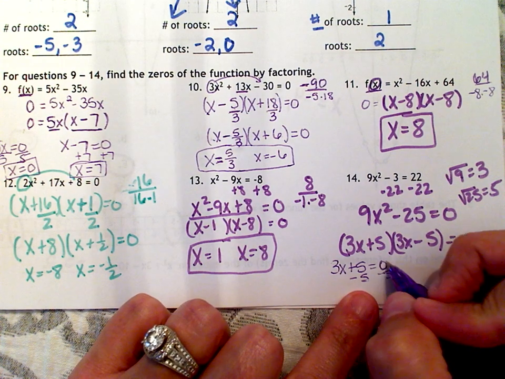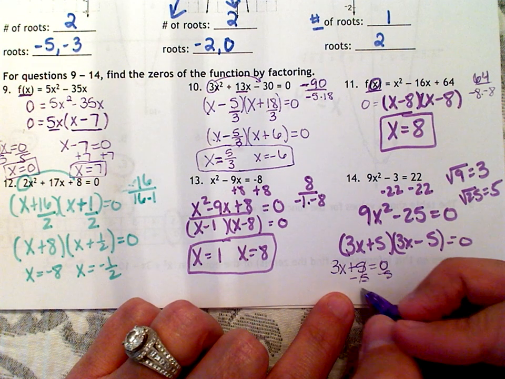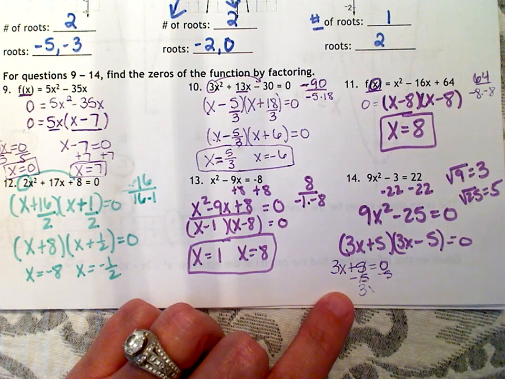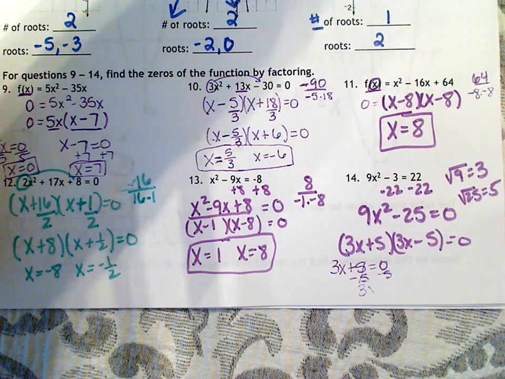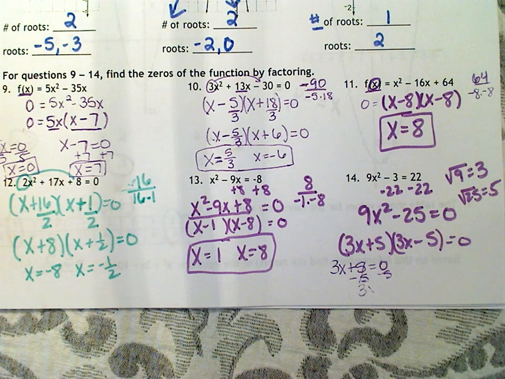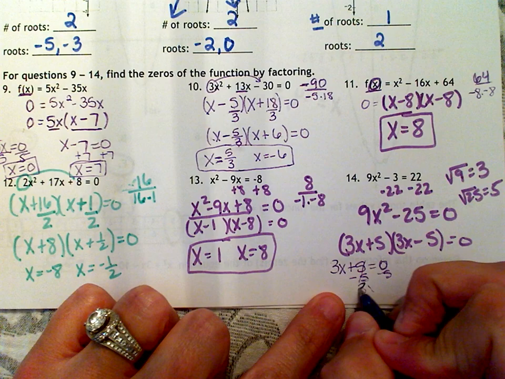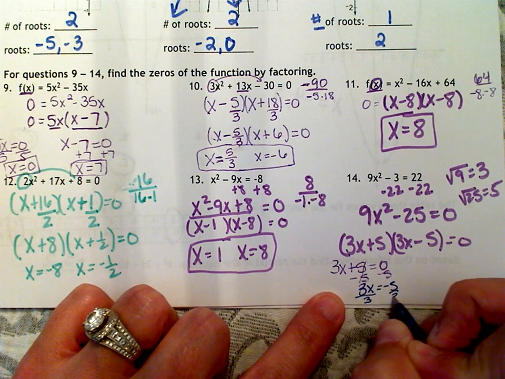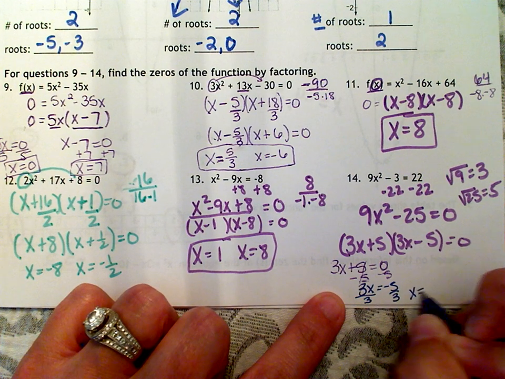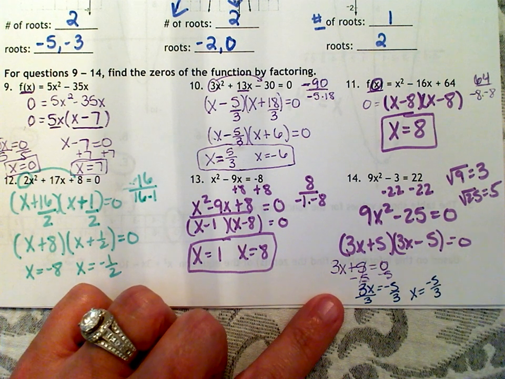Pen's not working. And that gives me 3x. Hang on just a second. 3x equals negative 5. There we go. And then we have to divide by 3. So on this one, x equals negative 5/3.